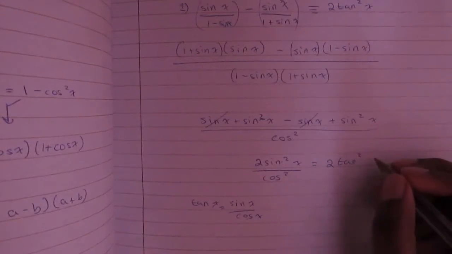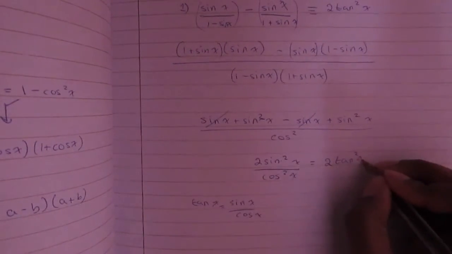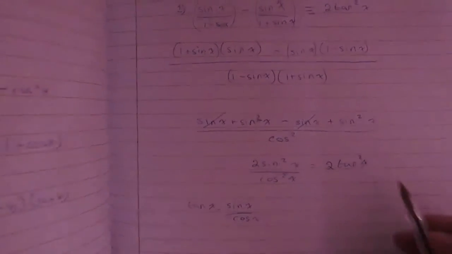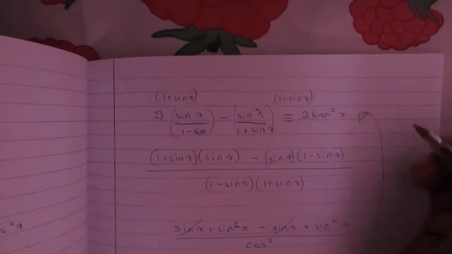And you notice that this is equal to the right-hand side, so that's how you know the answer is correct. And that is a total of 3 marks.